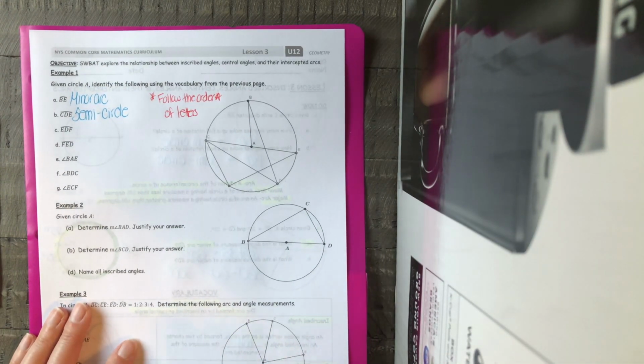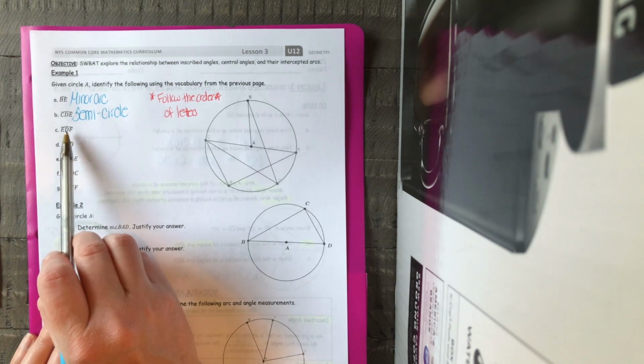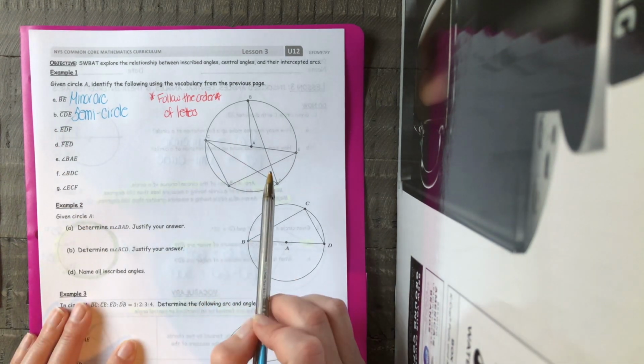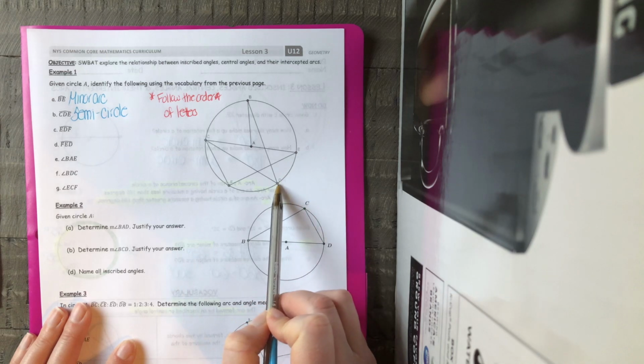Part C. Go in the order of the letters, E, D, F. So I'm looking at that arc on the circle, E, D, F.